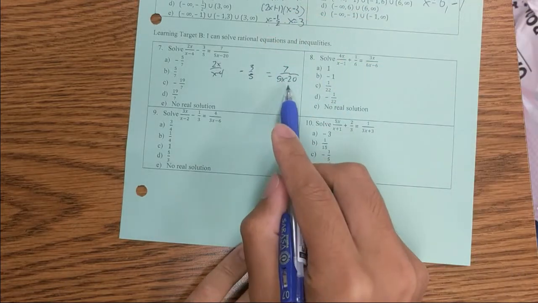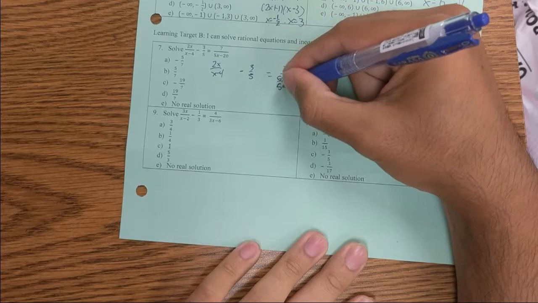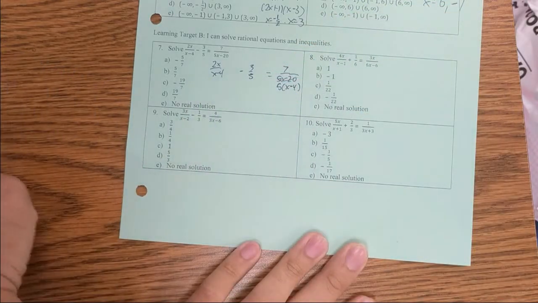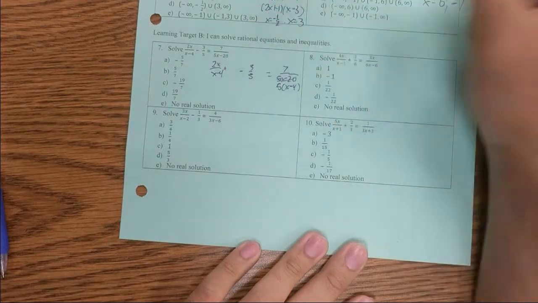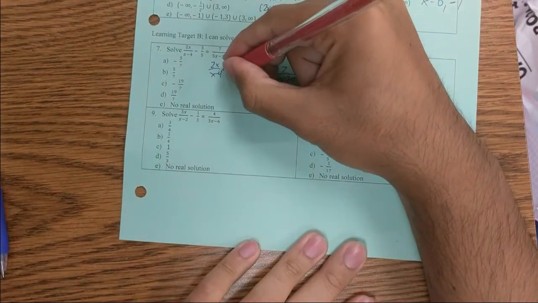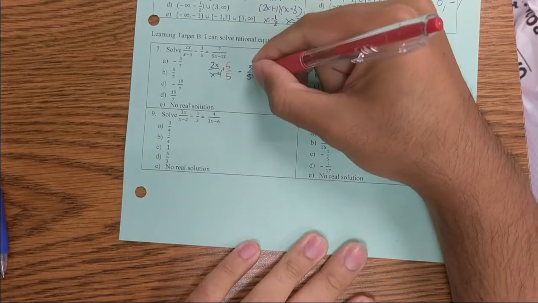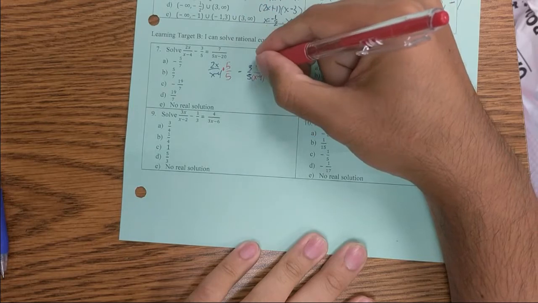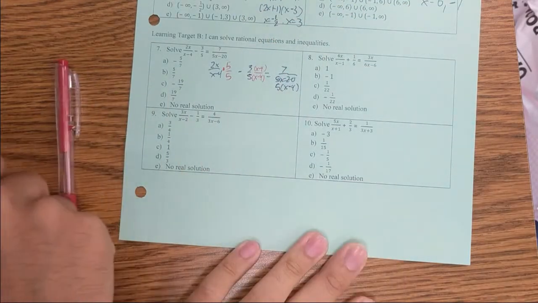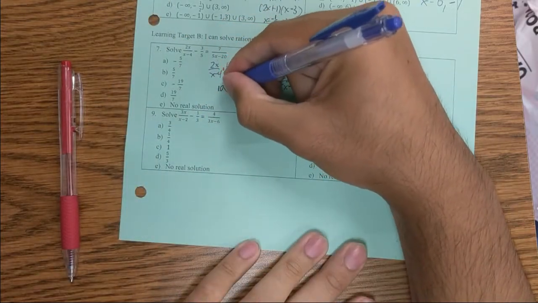Okay, so 5x minus 20 could be rewritten as 5 parentheses x minus 4, which helps me see what to multiply by. So this term over here, it's got the x minus 4, but it's missing the 5. This term over here has the 5, but it's missing the x minus 4. And this one has everything.